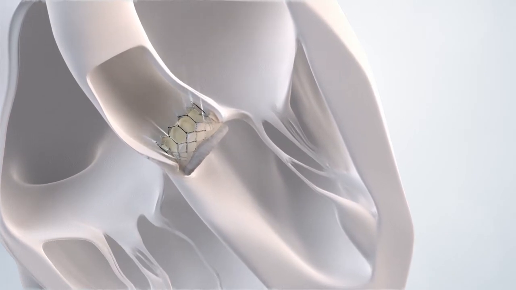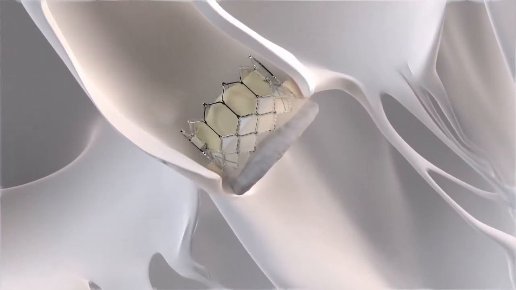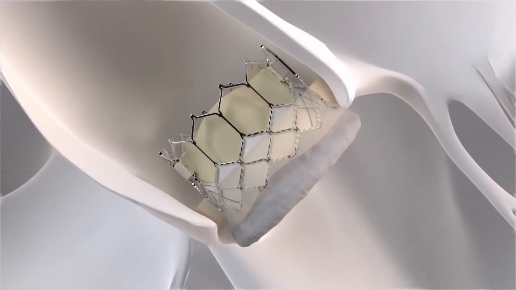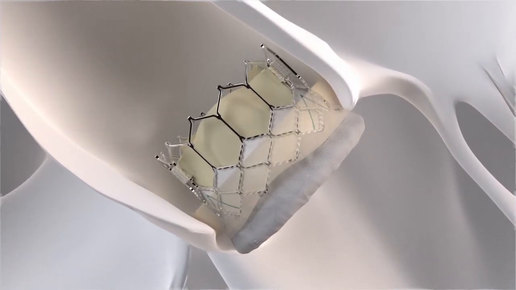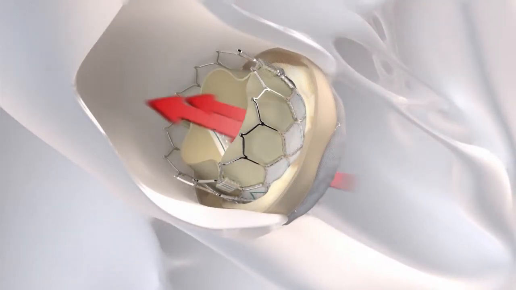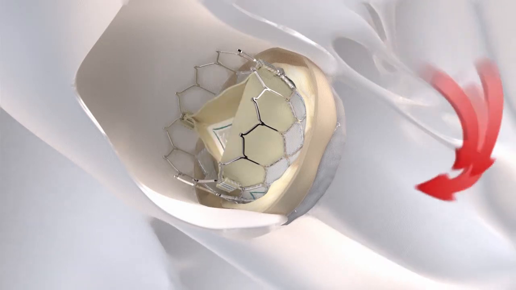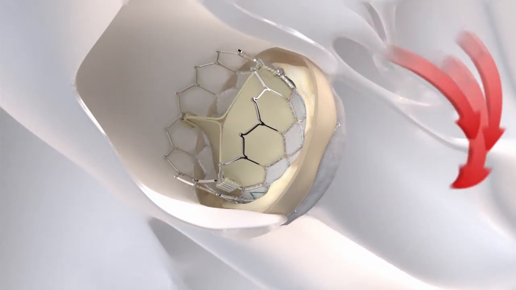The frame of the Edwards SAPIEN 3 transcatheter heart valve is strong and will use the calcified leaflets of your diseased valve to secure it in place. Once in place, the SAPIEN 3 valve begins functioning immediately, with the leaflets opening and closing to pump blood to the rest of your body.